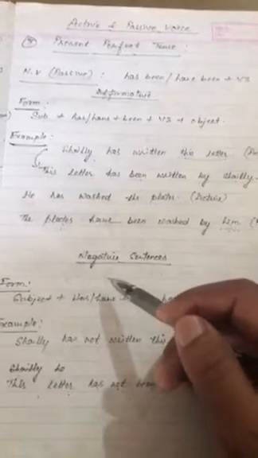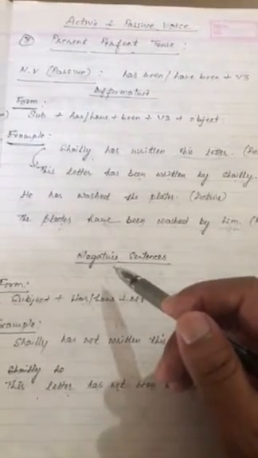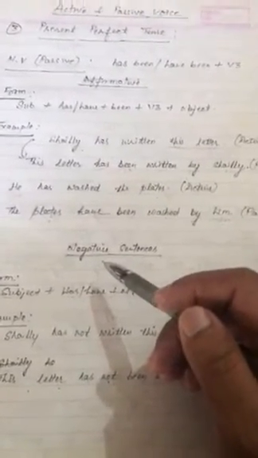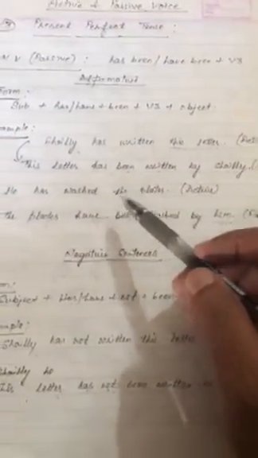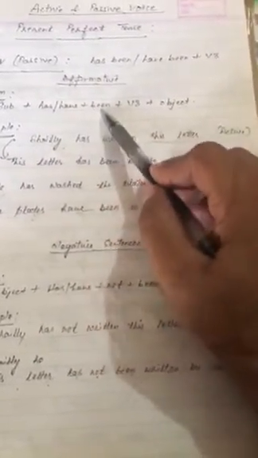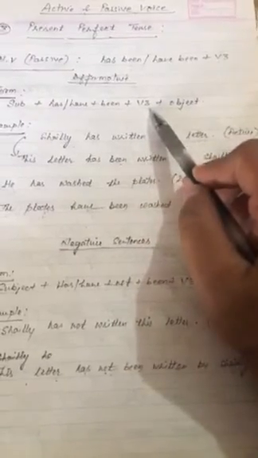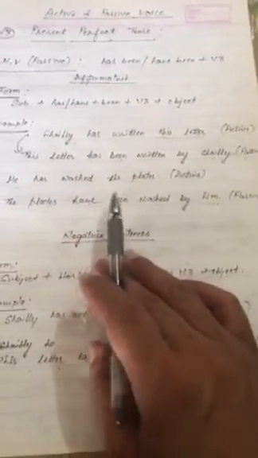Here the form or structure actually remains the same as we had already studied in the tense chapter. Okay, still I have written it here, so you can see: subject plus has or have, then been, then the third form of the verb, and then your object. Okay, now see the first example.